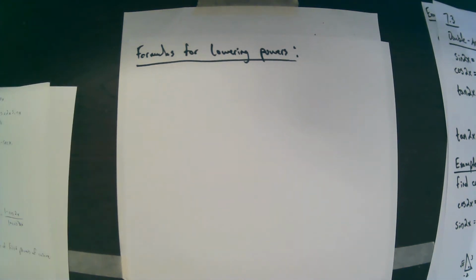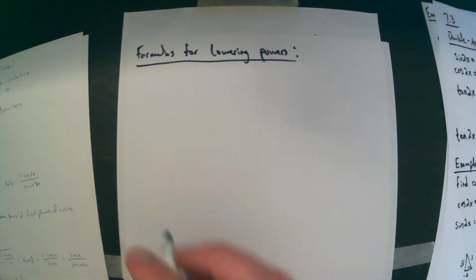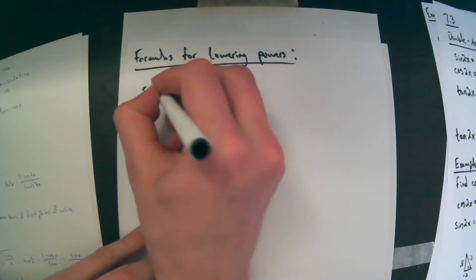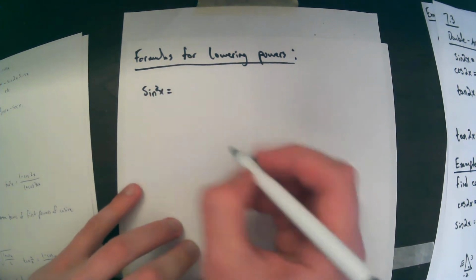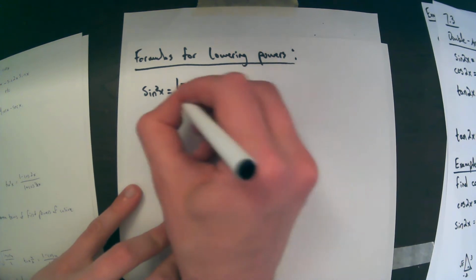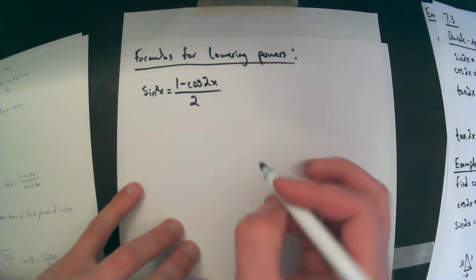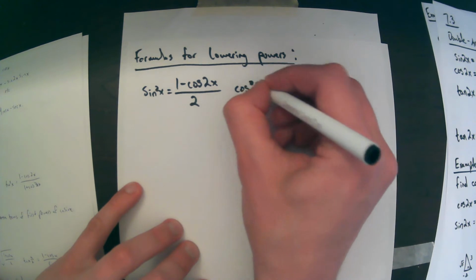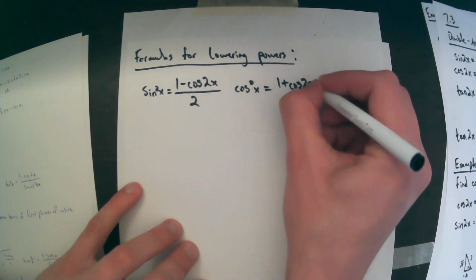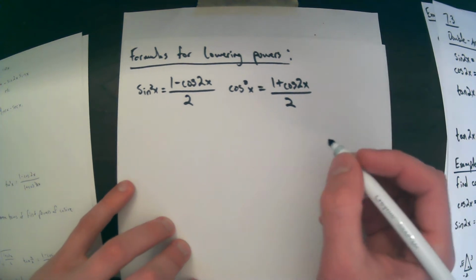These are really useful in calculus. Later, when you try to do calculus operations with things like sine squared x, you're going to find that it's going to be much easier to know that it can be written as 1 minus cosine of 2x over 2. Or similarly with cosine squared x, we can write it as 1 plus cosine 2x over 2.